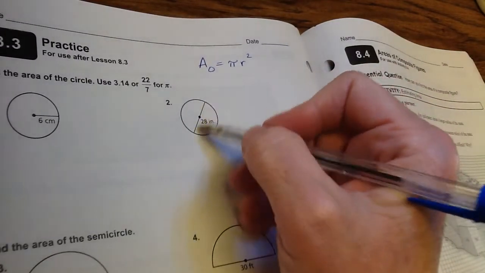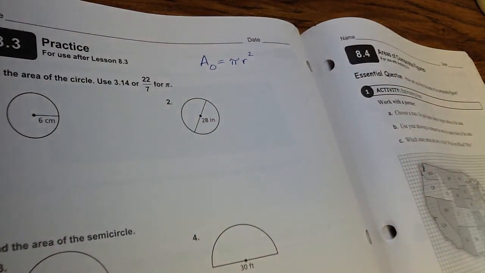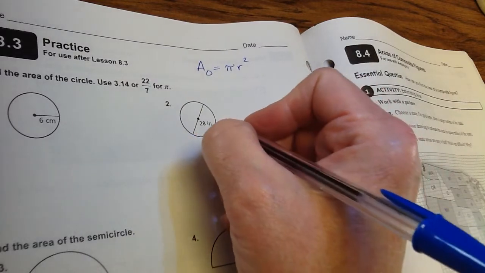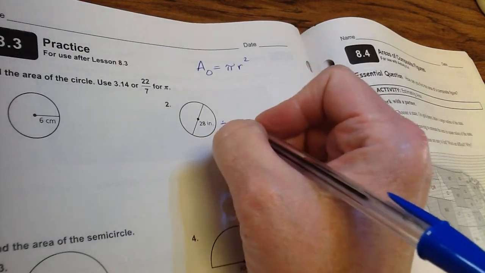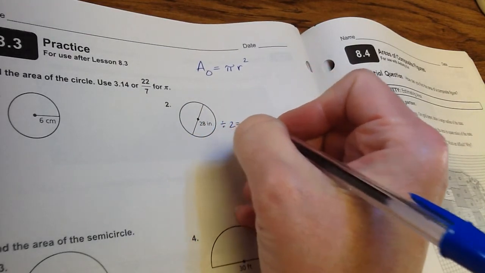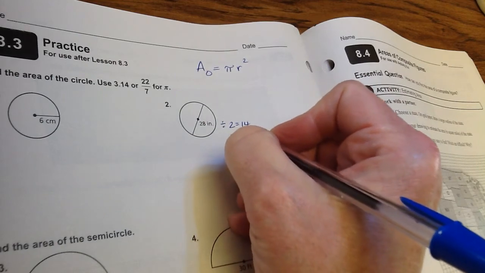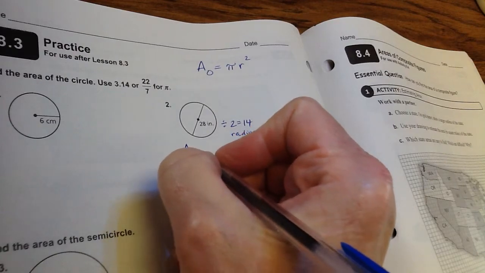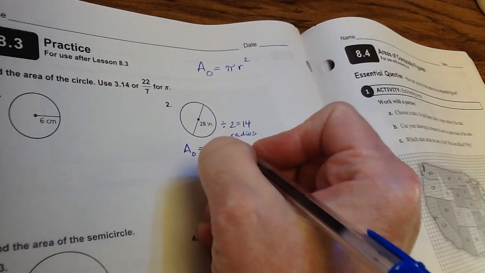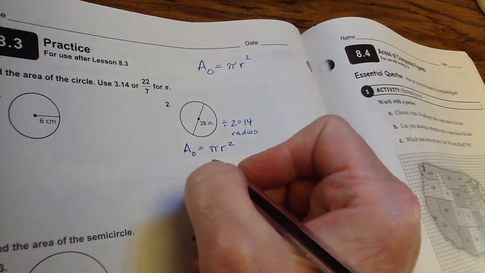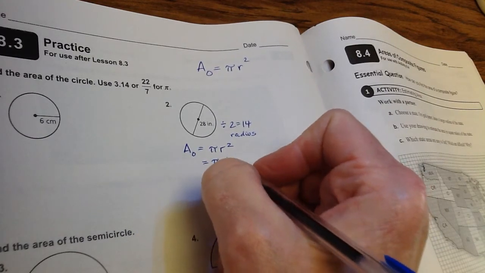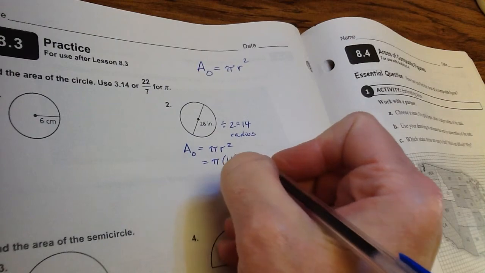So first looking at it, do we even know the radius? Yes or no, class? No, we have to figure it out. So we have all the way across. We're going to divide this by 2. So 28 divided by 2 is going to equal 14. So the radius is 14. Now, I'm going to put my formula, area of a circle equals pi r squared. According to order of operations, I'm going to make sure that I take the 14 and square it first.